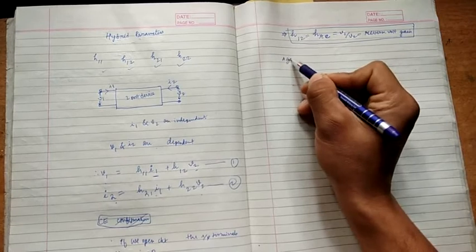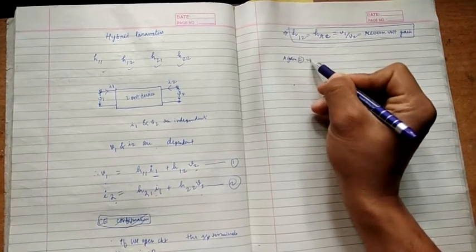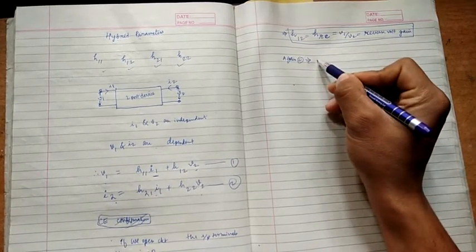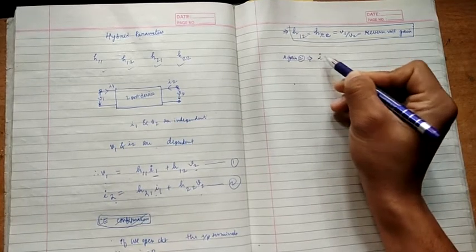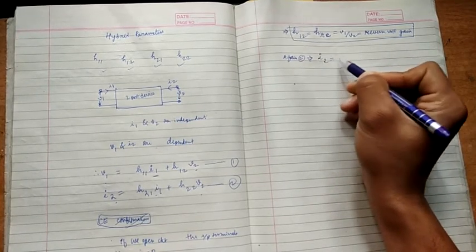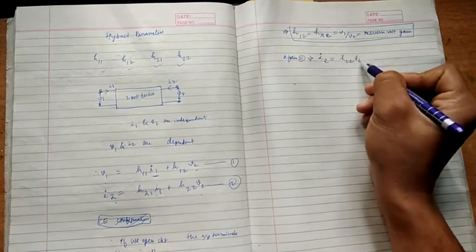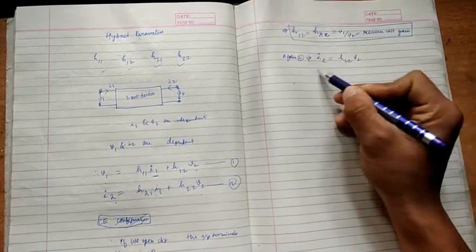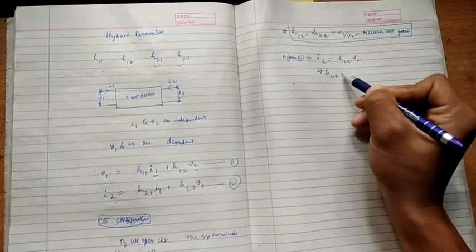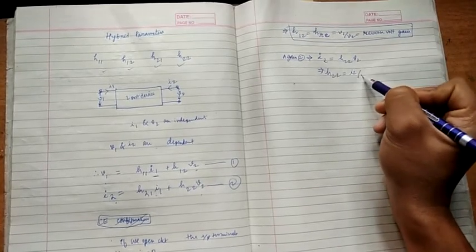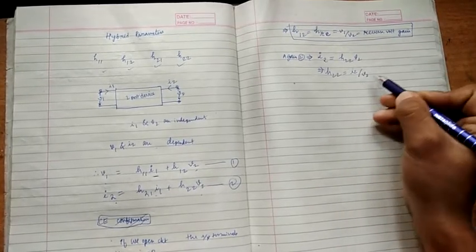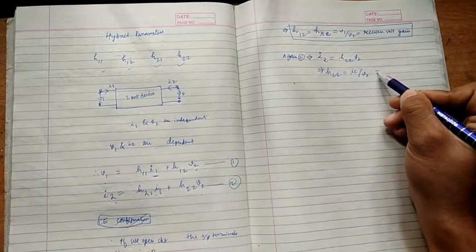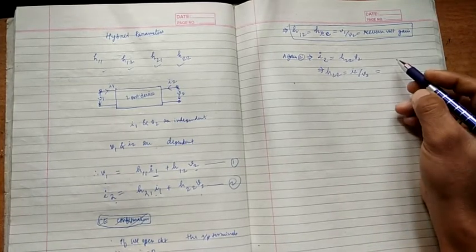Again, इक्वेशन 2 से हम लोगों को क्या मिला? I2 equal to H22 V2, because I1 equal to 0. This implies that H22 equal to I2 by V2. I2 by V2 is what?